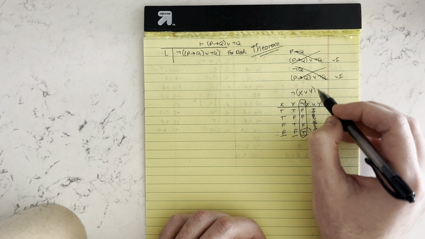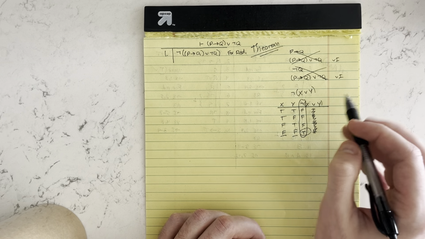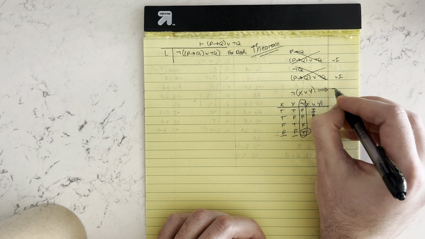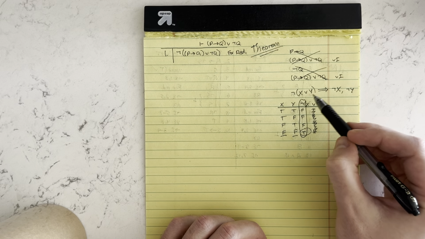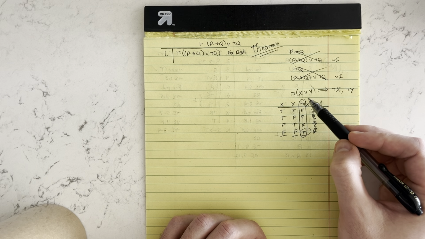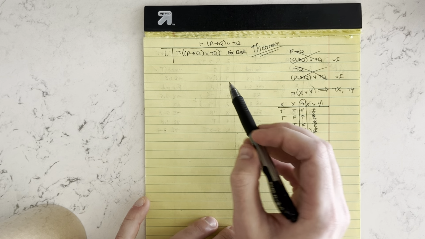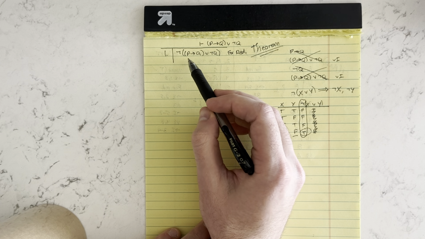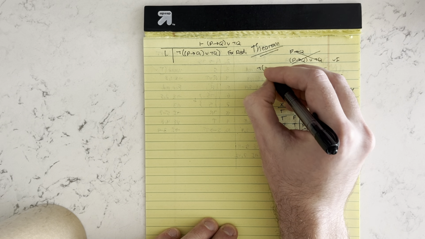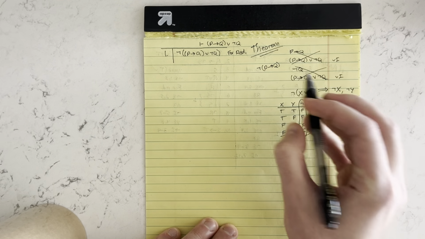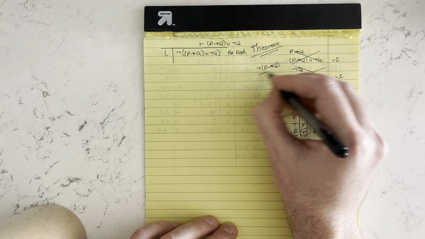So a negated or sentence actually gives us a lot of information. If this sentence is true, it tells us that X must be false and Y must be false. So there's actually a lot of information hidden in here, right? And that's exactly what we're going to use on this thing right here. Because this is a negated or statement, I know that negation P arrow Q must be true, right?